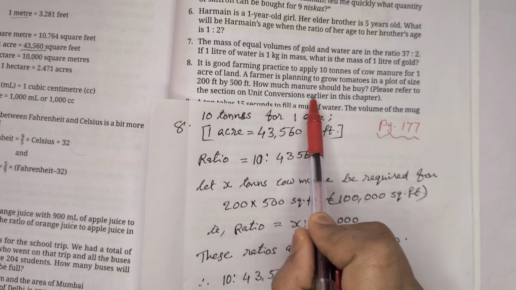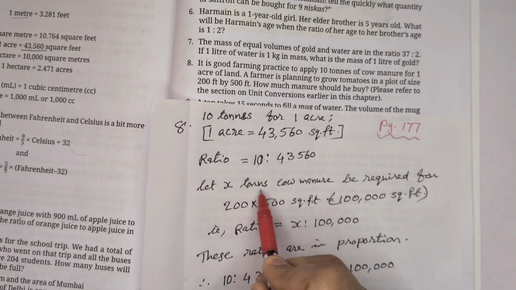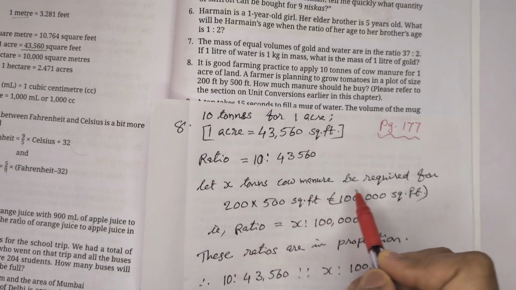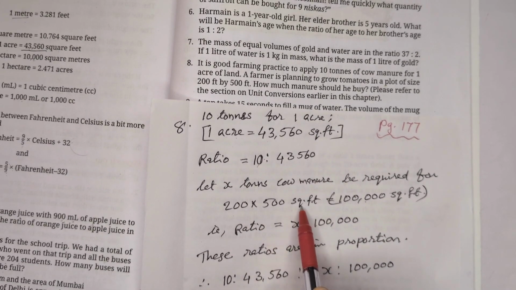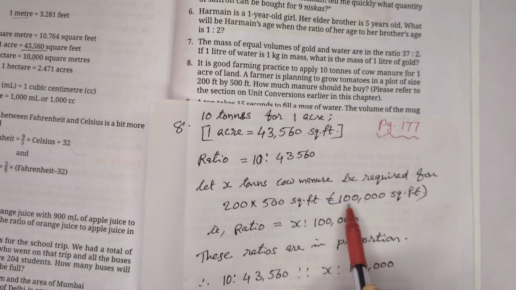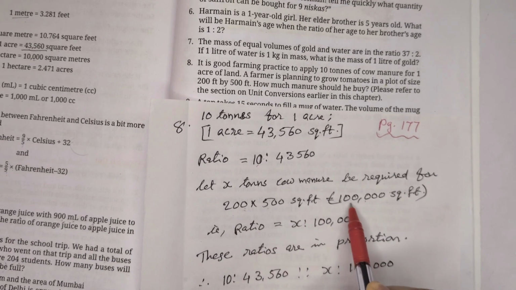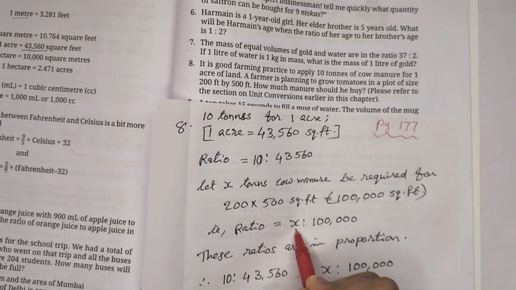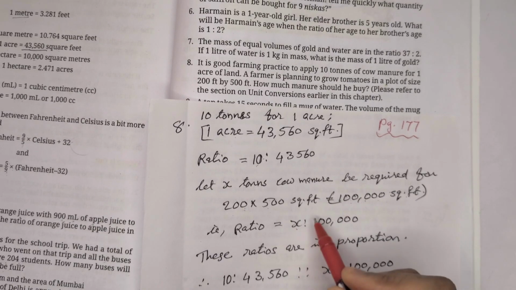And for that, how much manure should he buy? Let x be the tons of cow manure required for this 100,000 square feet area.